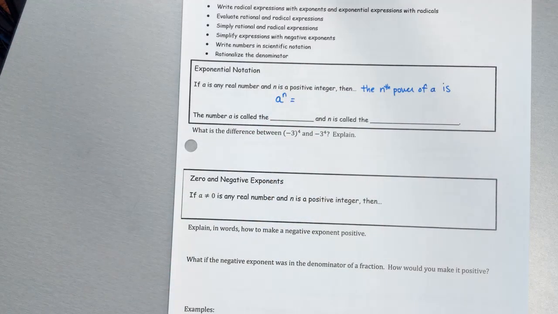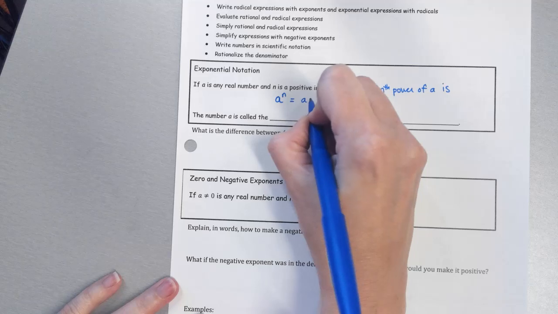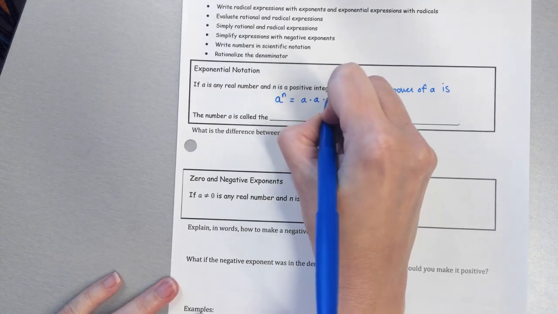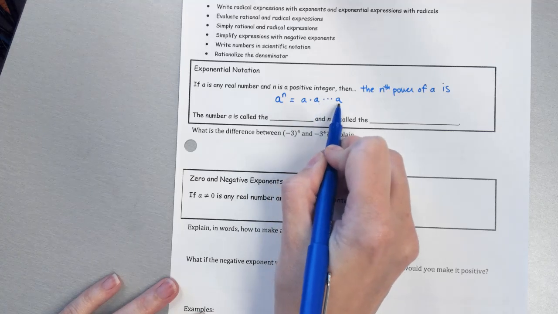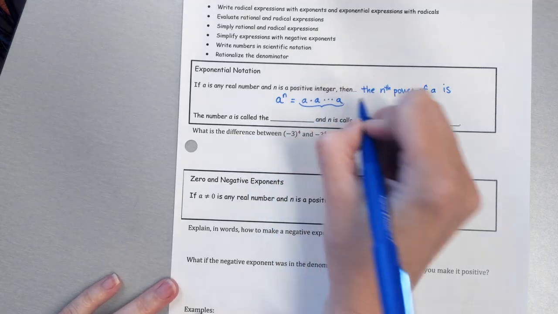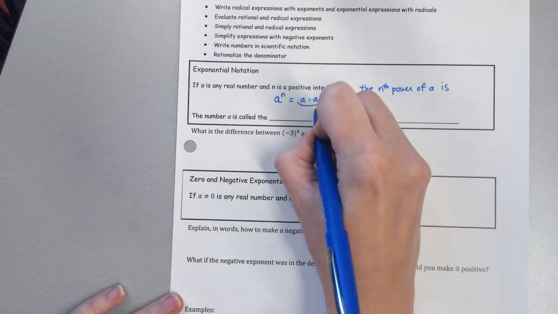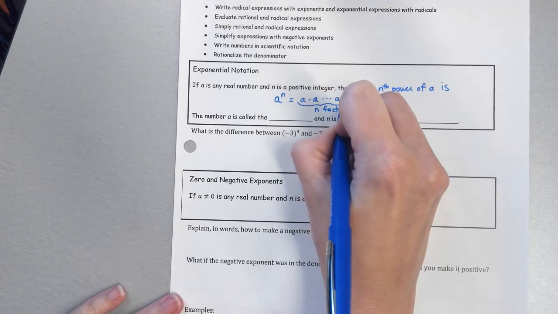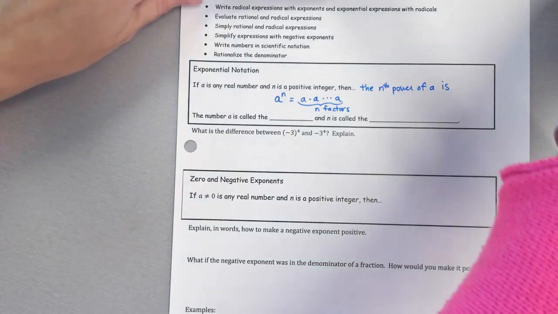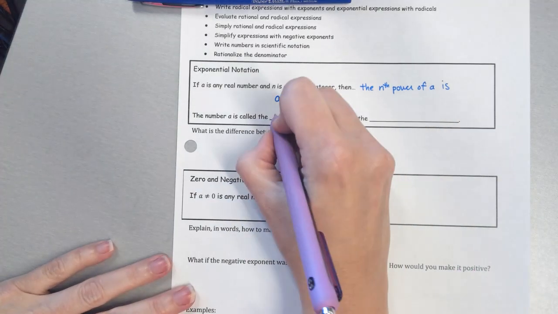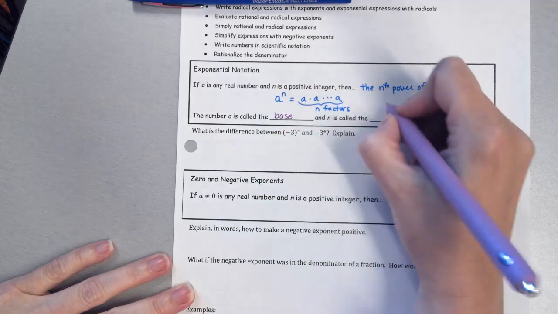So a to any power just means you are multiplying a that many times. So it's a times a dot dot dot as many times as your exponent. So we say there are n factors. And in this case, a is called the base, and we know that n is called the exponent.